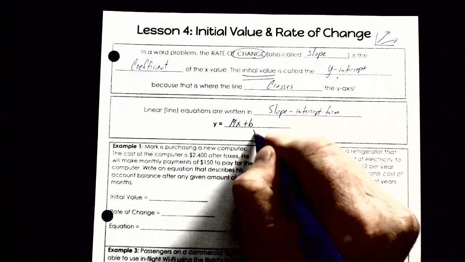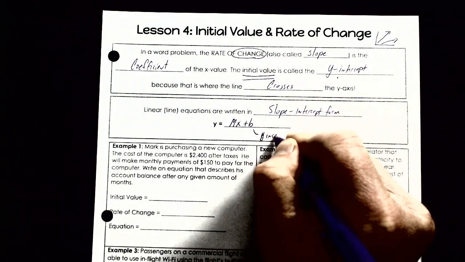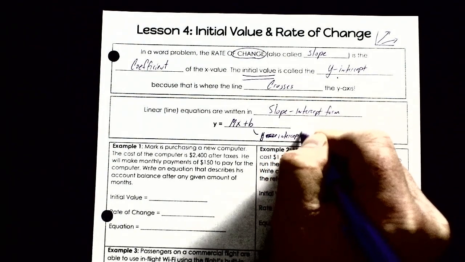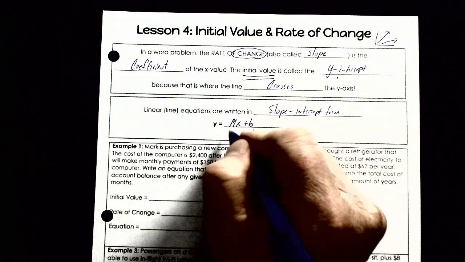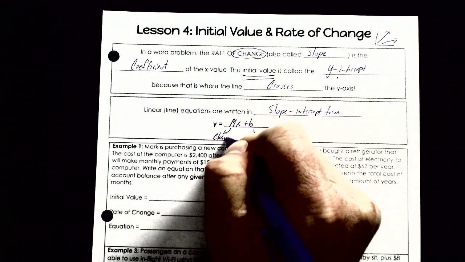B is the y-intercept. That's your starting point, is where B is. M is your change or slope.